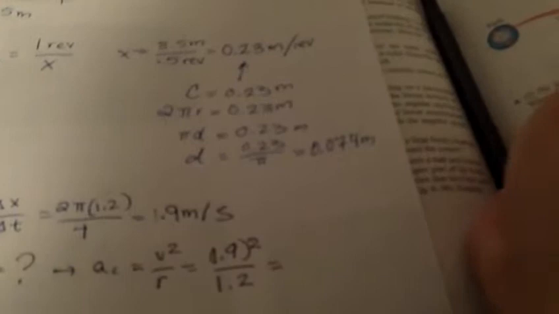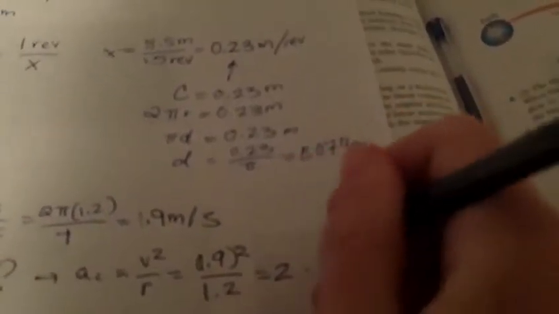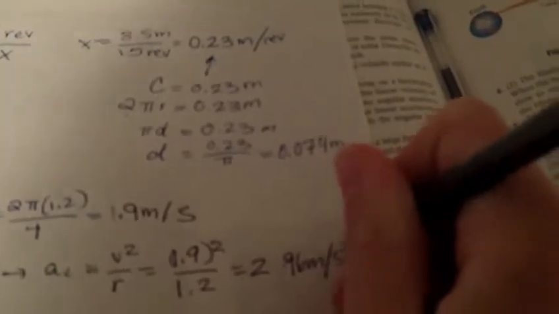So we have 1.9 squared divided by 1.2, the radius, and her acceleration is 1.884 divided by 1.2, something like 2.96 meters per second squared.